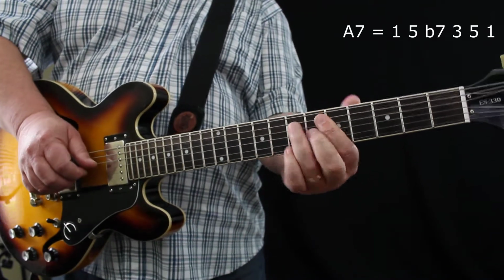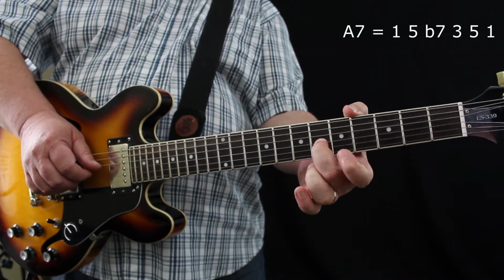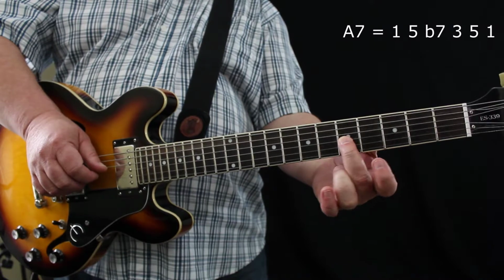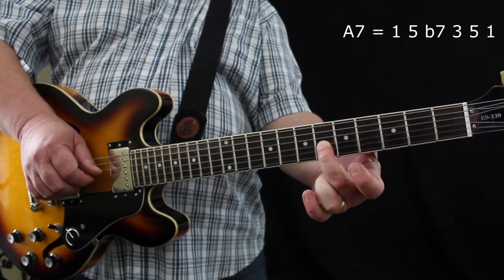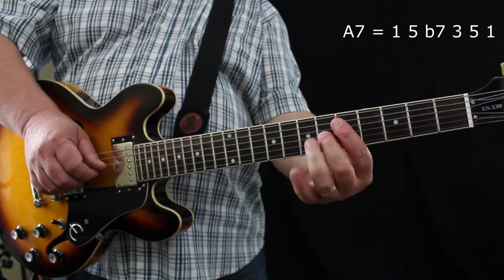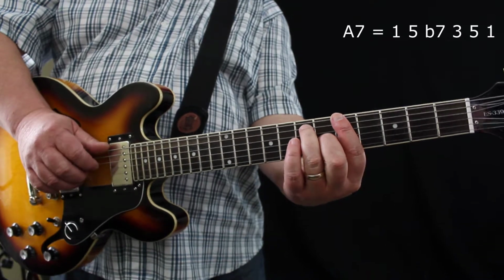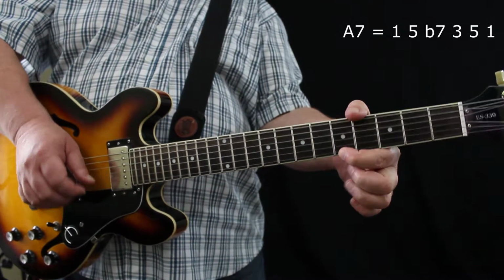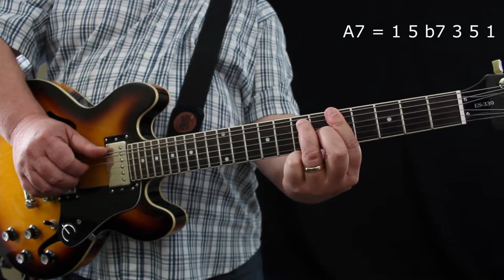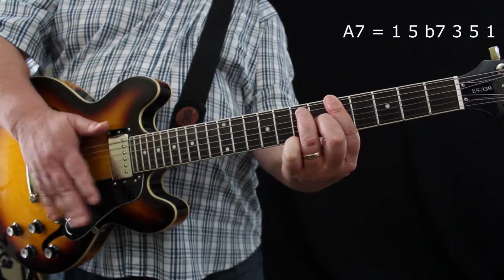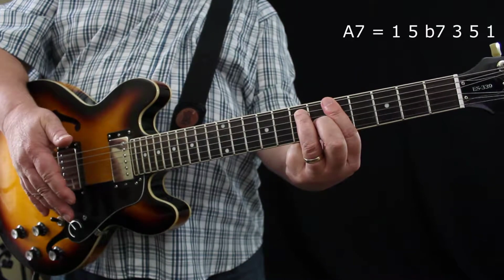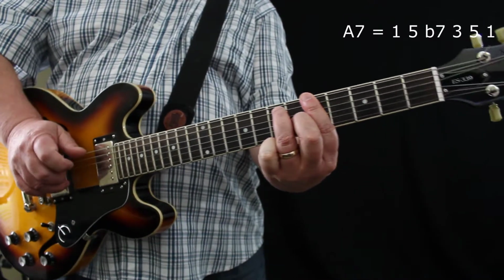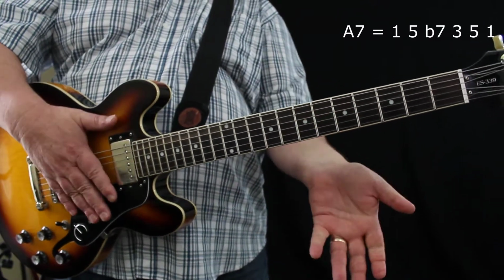Now, I go down, here's my flatted third, so I go up a semitone right here. So there's my major third, okay? So here's my 5th already, and here's my root. So when I play this chord, I'm playing an A7, okay? Okay, that's basically how this works.